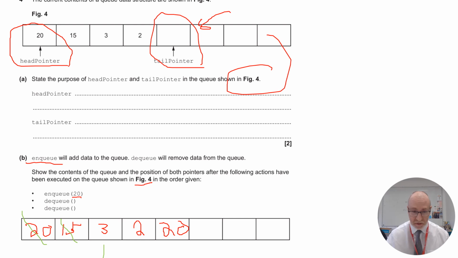Well, the head pointer always points to the head of the queue. So I'm just going to put H for head pointer. And then the tail, remember, points to the next free space. So I'll point here. That's going to be my tail pointer. That's where the marks went.